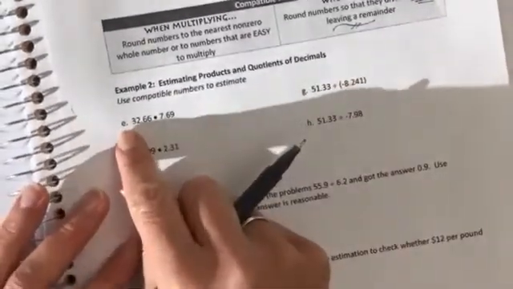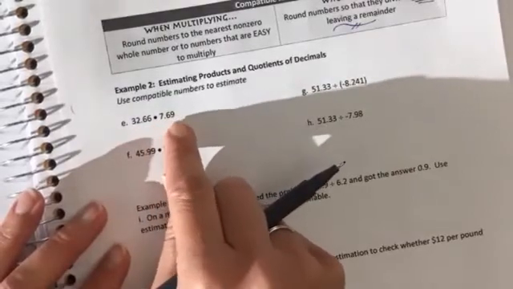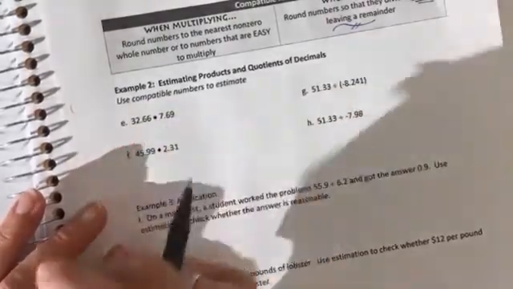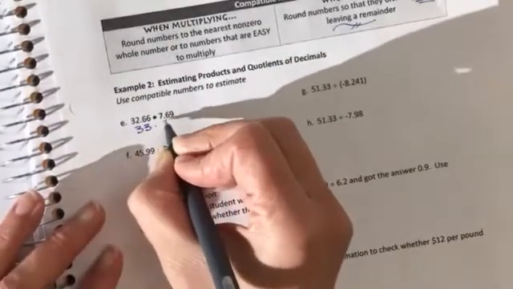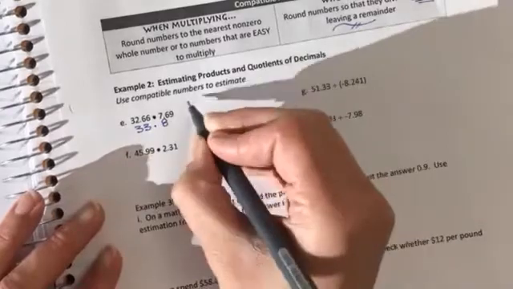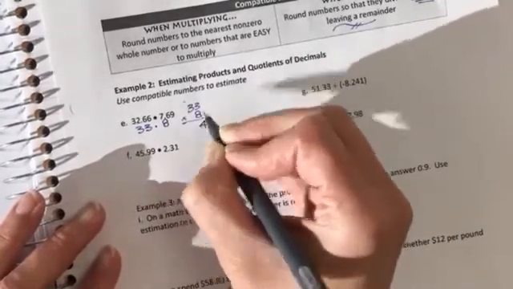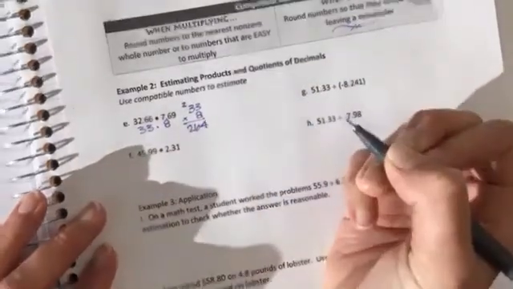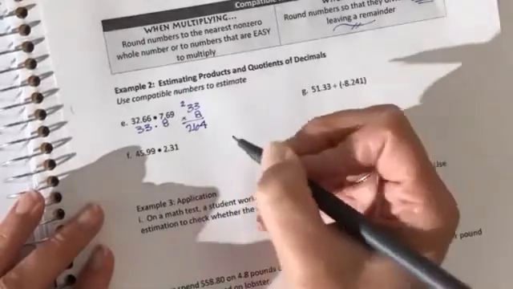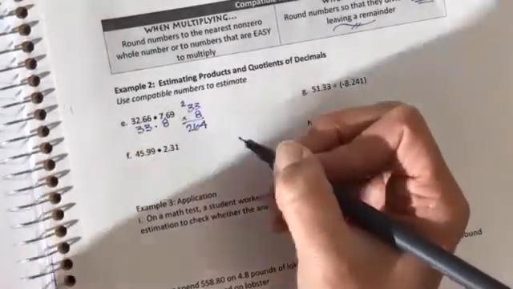My multiplication problem is 32.66 times 7.69. Now, obviously, we could just round them, and I would probably round this to a 33 and this to an 8. So it'd be 33 times 8. Now, I know that you guys can take that, and you can do that off to the side. 24, so it'd be 264. Okay, so the estimation would be 264. That's pretty close to exact because we rounded just to the nearest whole number.